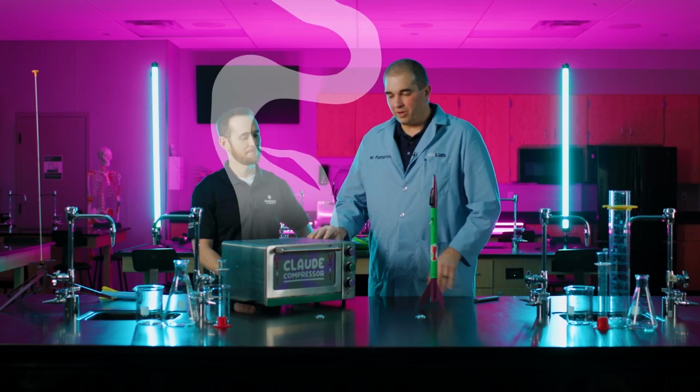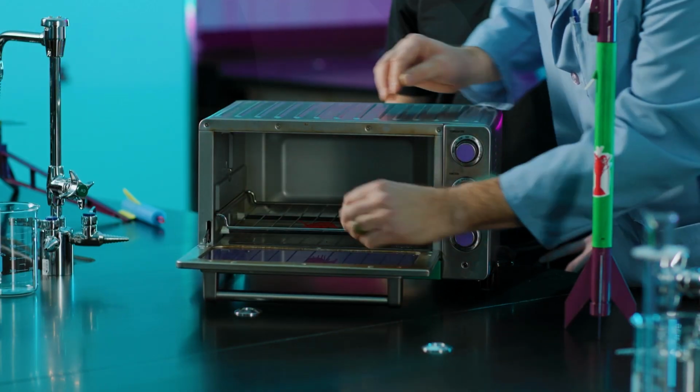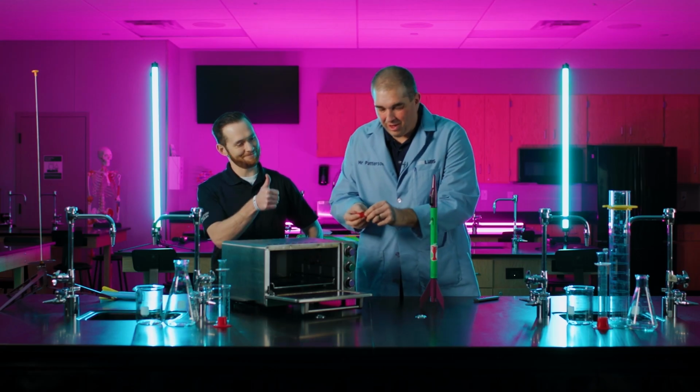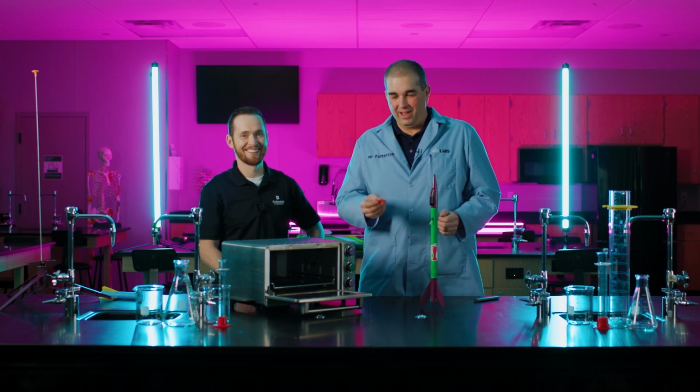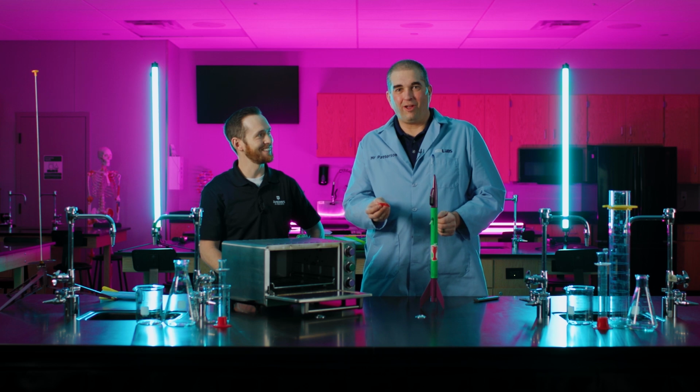All right, let's see if it worked. All right. There he is, Mini Claude, ready to go. I'm sure he'll fit inside the rocket, and we'll be able to take him for a ride. Astronaut Claude, ready for launch. He's ready.